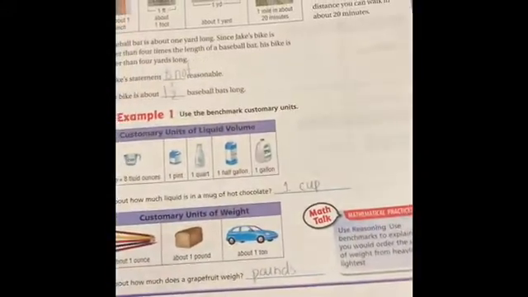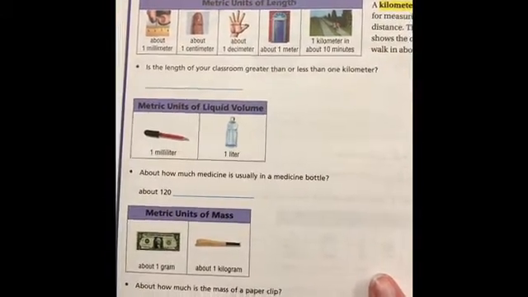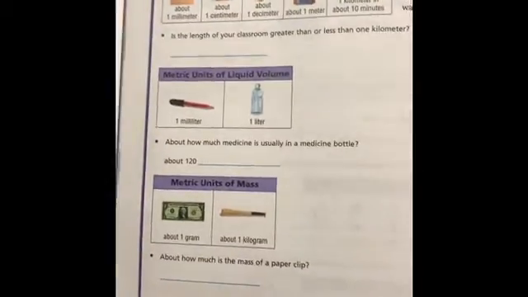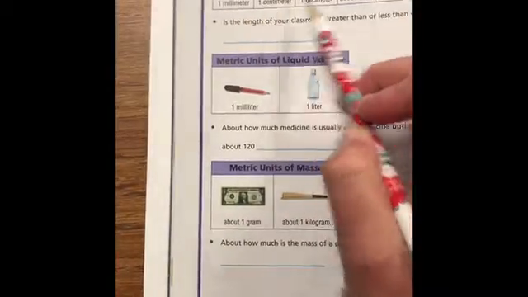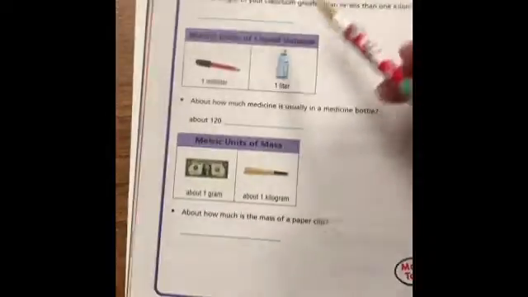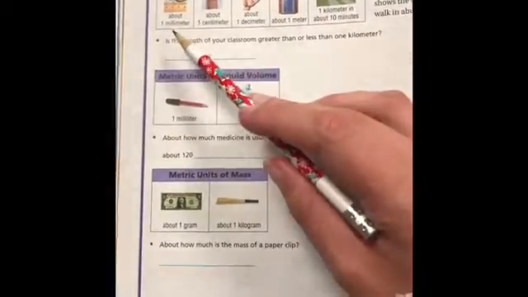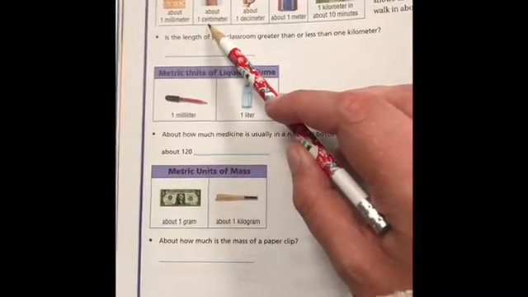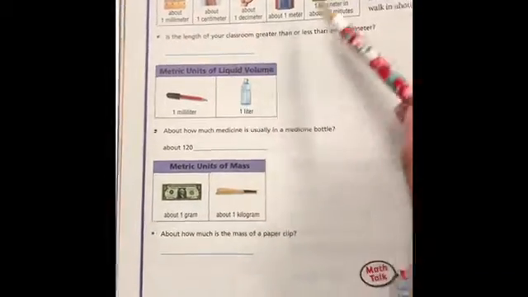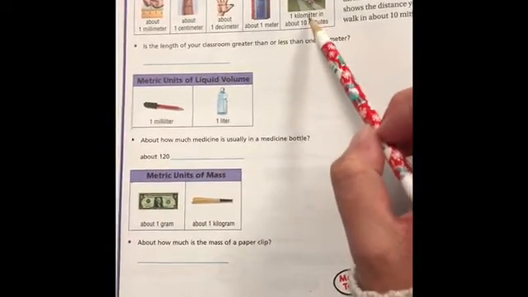So now we are turning the page to 642. We are now going to look at the metric system. So the metric system, if you see here, millimeter, centimeter, decimeter, those are all things you're going to see as we look at the metric units of length. Milli, thousand, cent, hundred, and dec, 10. So if you look at this, kilometer, you walk 1 kilometer in about 10 minutes.